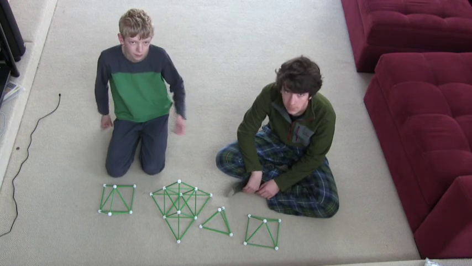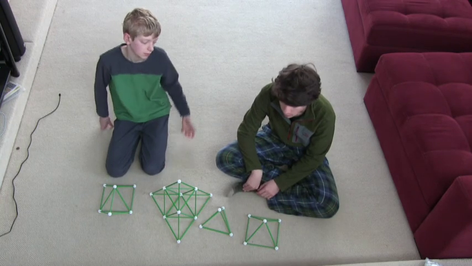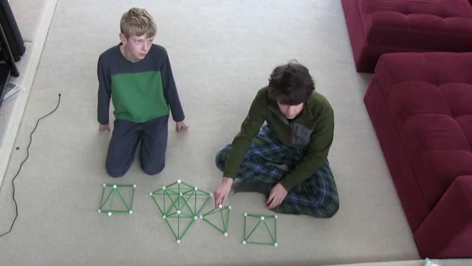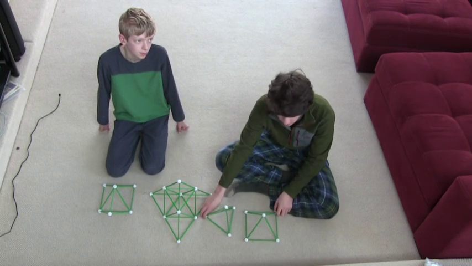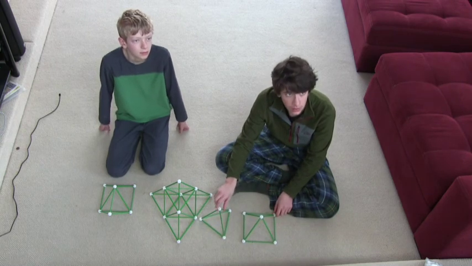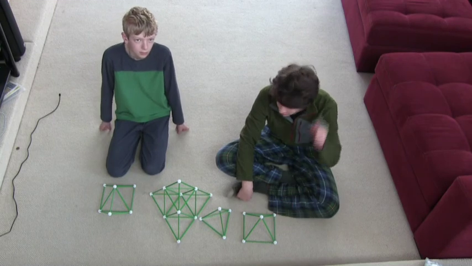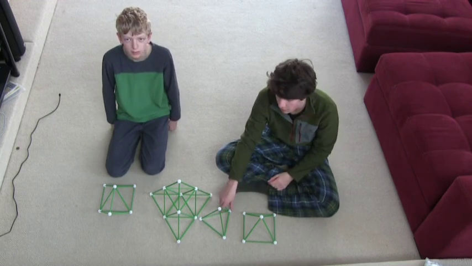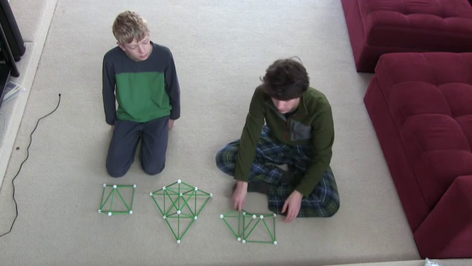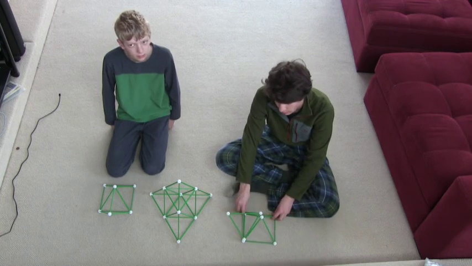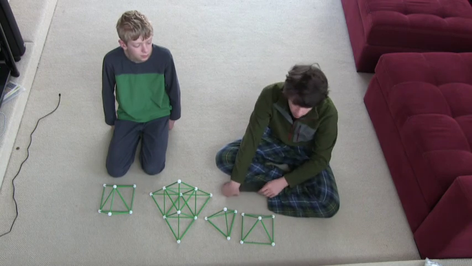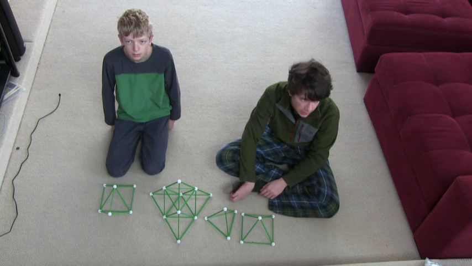You weren't part of this project, so tell me what you would initially guess. Since the pyramid has 5 faces and the tetrahedron has 4 faces, I would guess that when you put them together you would have a total of 7 faces. Why 7? When you put them together, you're losing a face from the tetrahedron and a face from the pyramid, because they aren't on the outside of the shape anymore. So it's 9 minus 2.